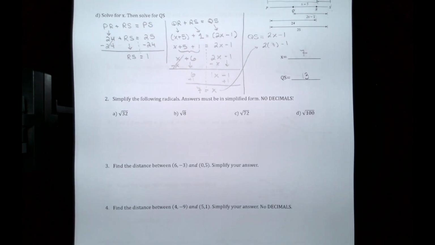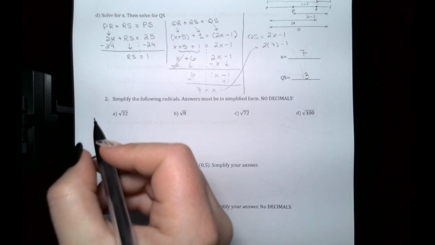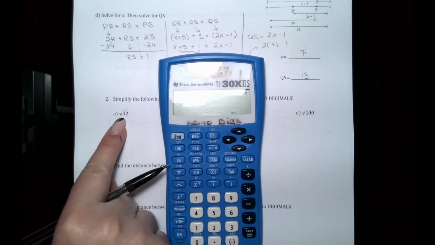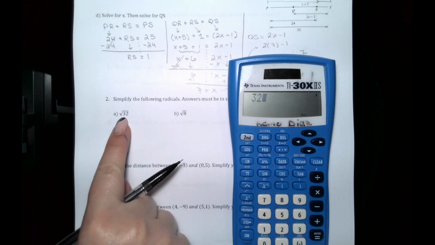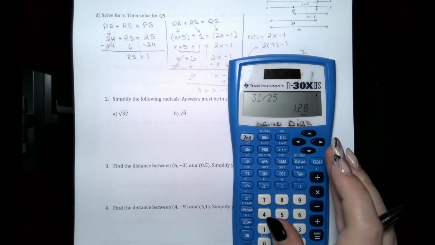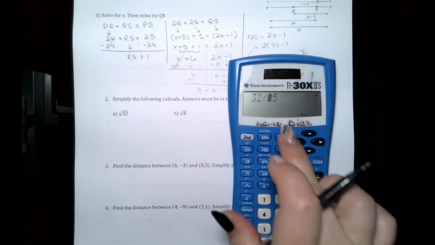Moving on, next one, it is asking us to simplify radicals, and it is asking us for exact answers only. What that means is we cannot do any sort of decimals. If you are typing anything into the calculator that gives you a decimal, that means you are doing something wrong. First thing you're going to do is recall your perfect squares, and type in the number that I see. So I see a 32, I type in the 32. I'm going to divide that by the closest perfect square, and that's 25. If it gives us a decimal, it is incorrect. It doesn't work.